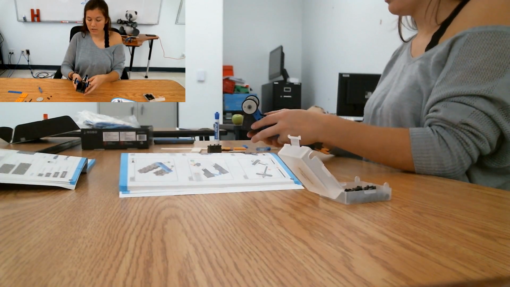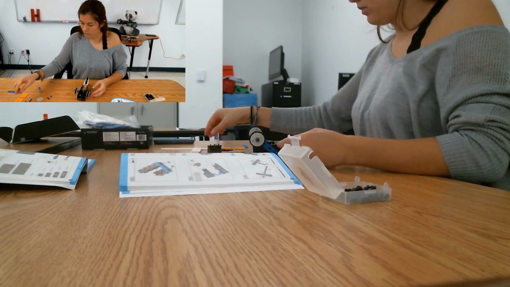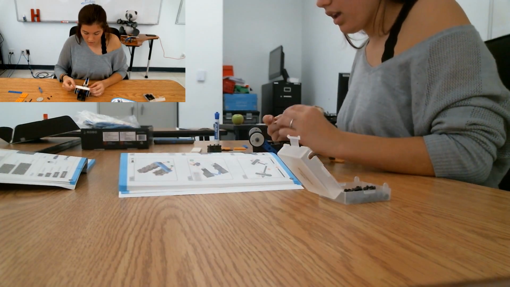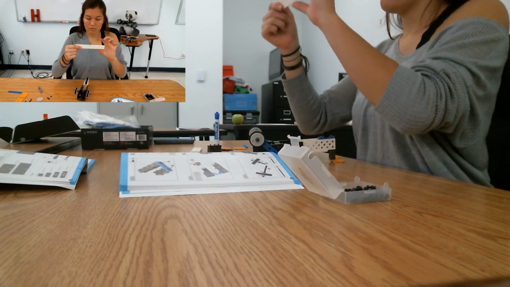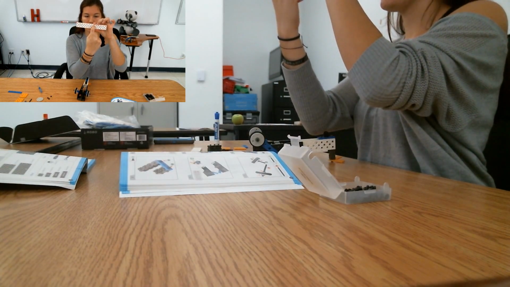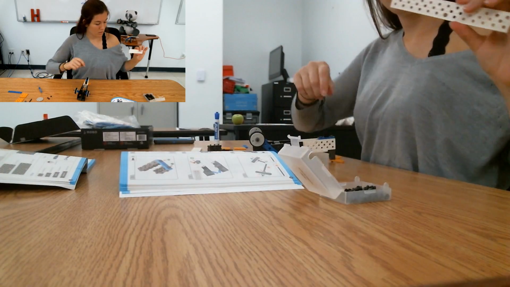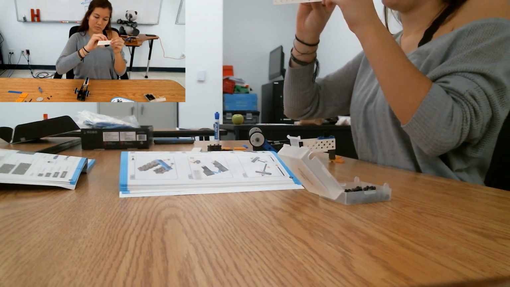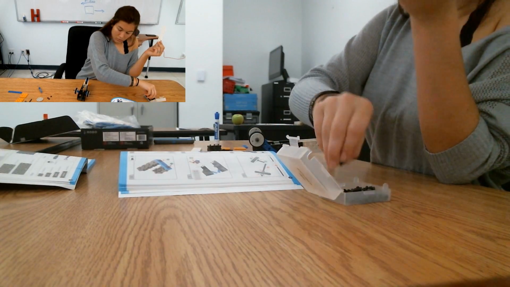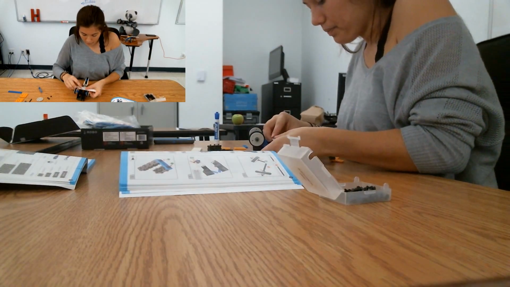Now flip it over and take your 2x13, and let's see. You're going to flip it so your big hole is on the bottom, and you're going to use this one and this one. Short screws. Okay.